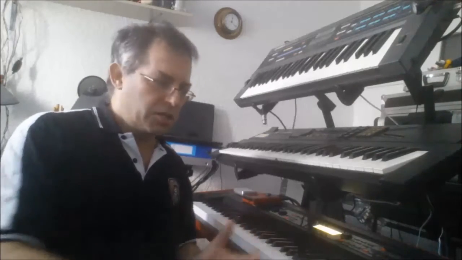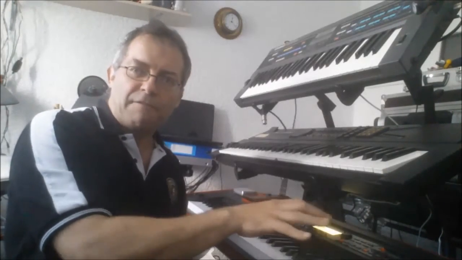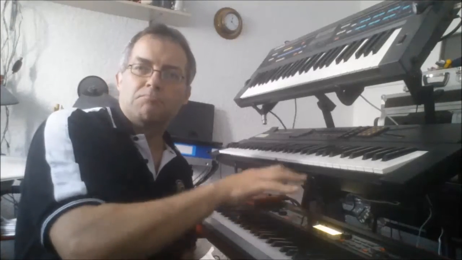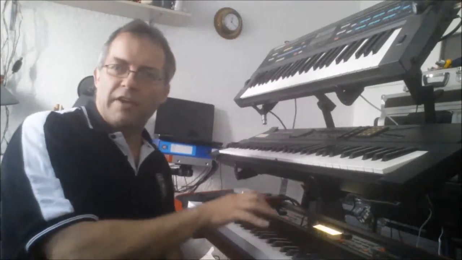Now the filters on the Kross have a key track control, enabling us to make certain notes on the keyboard brighter or duller than others. As we did with the volume, we can assign certain areas and have those areas produce more filtering effect than others. So we can create some really interesting sweeps in one area, but some less pronounced sweeps in others.